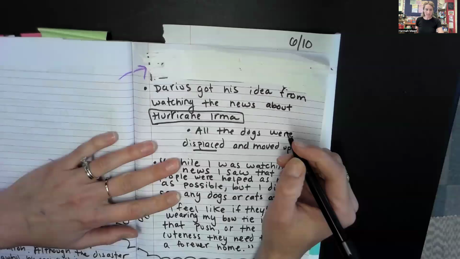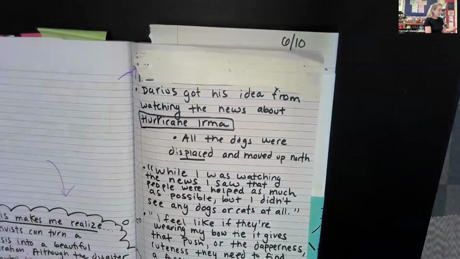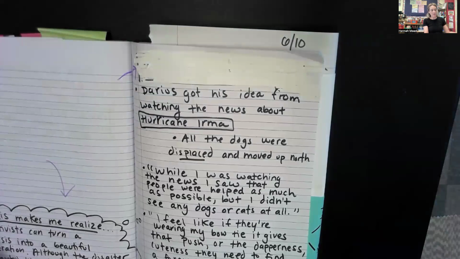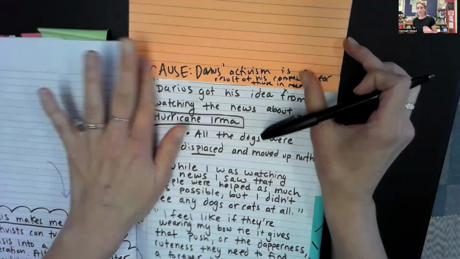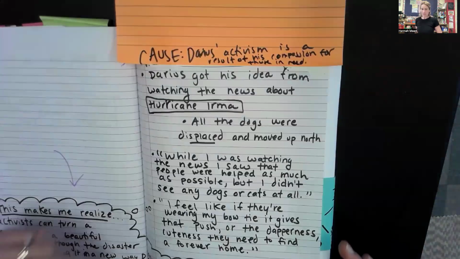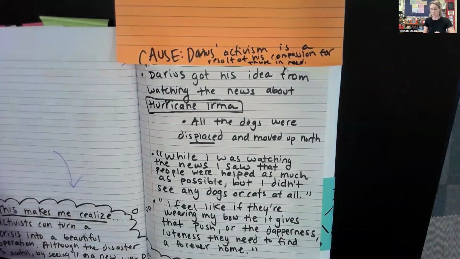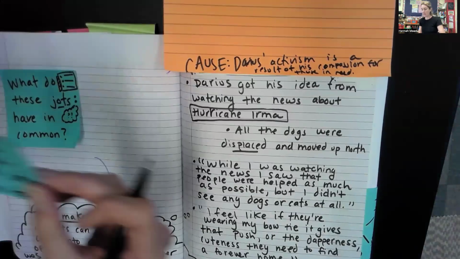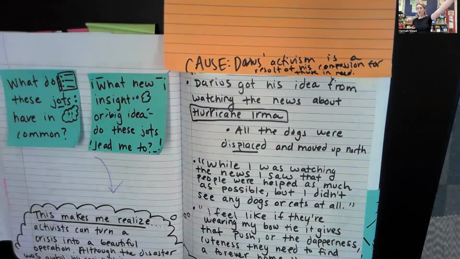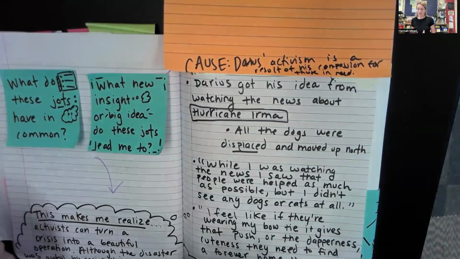Well, let's say I have all of these notes and I'm thinking about how I'm going to go with Darius. Darius's reason for his activism is because he cares so much about the animals that he saw on TV or the animals that have been displaced. Another thing I could do is to elaborate by asking similar questions, but more focusing on what do all these jots here have in common, and perhaps then pushing myself beyond the page and asking what new insight or big ideas do these jots lead me to.